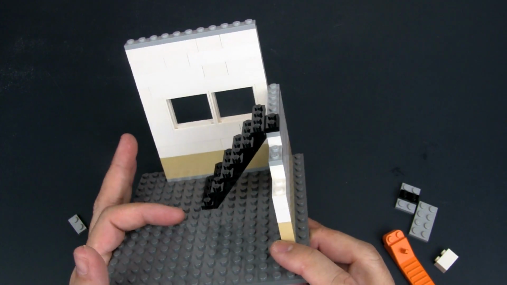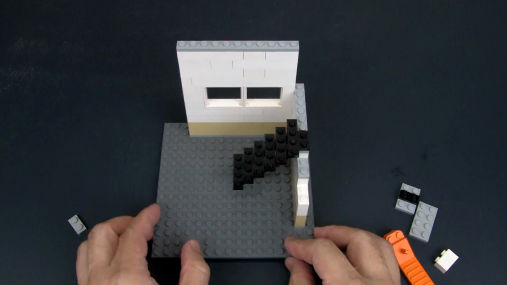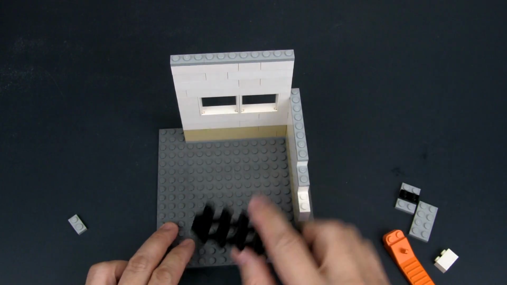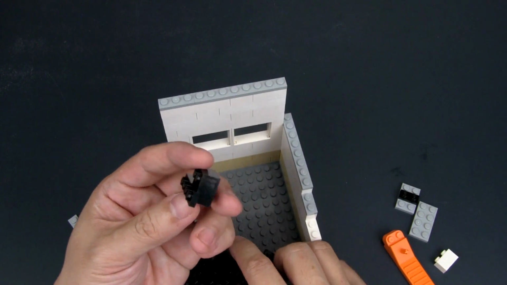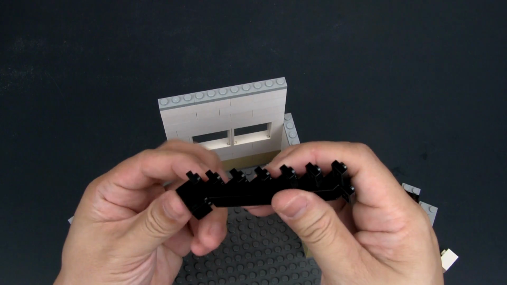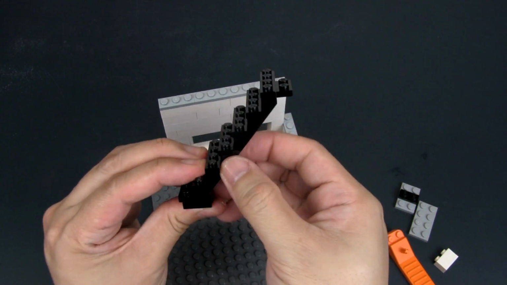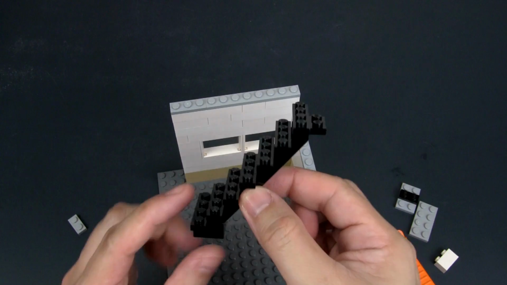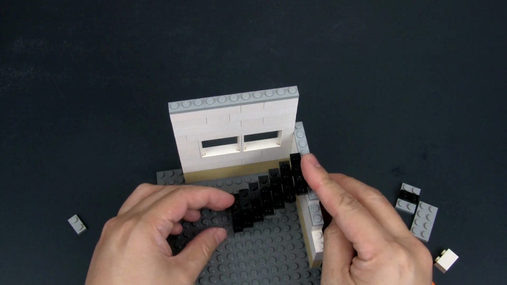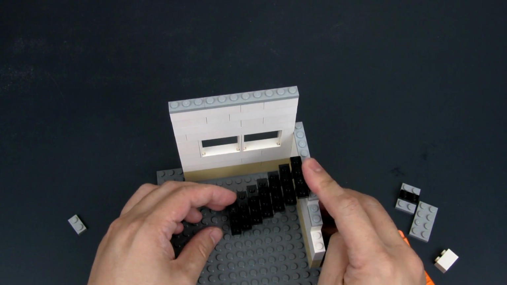So that means you need to add to the stairs, and I'm going to show you two simple ways you can do that. One way is to just use a 2x2 brick like this with a 1x4 plate, and that goes on like this, and that becomes another block of these stairs, and you can put that in and see what the height is.